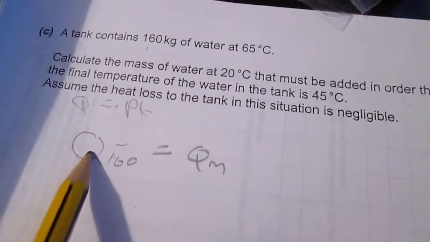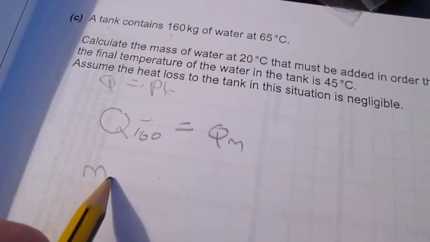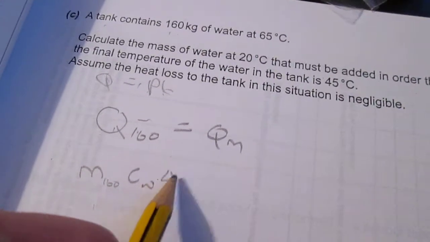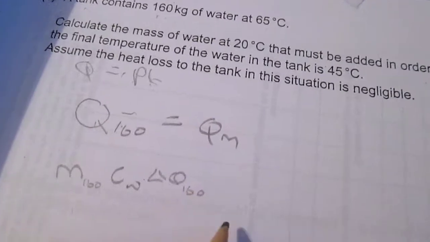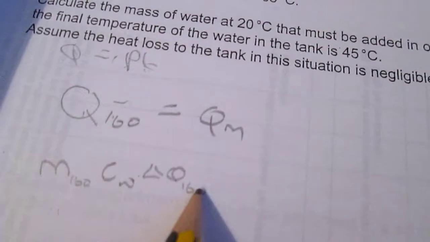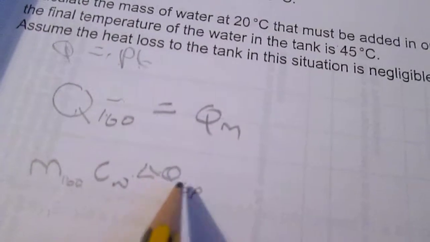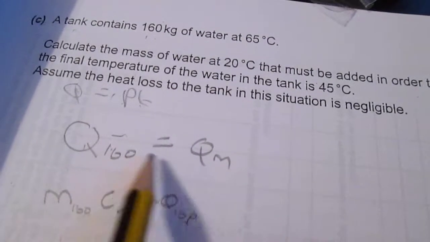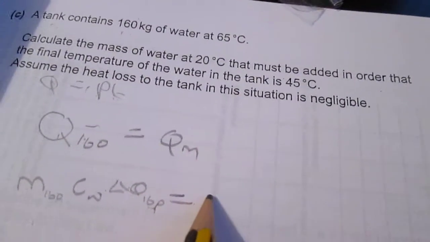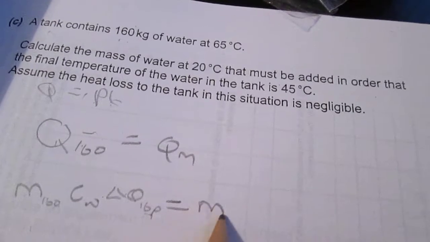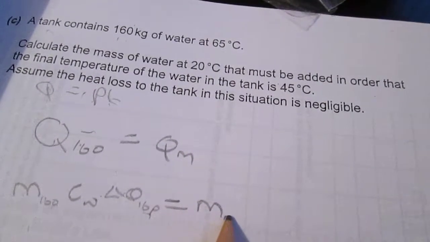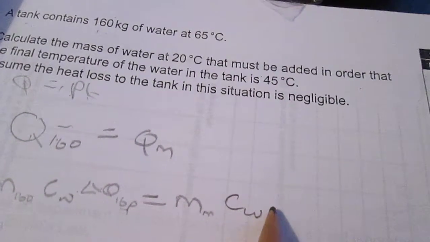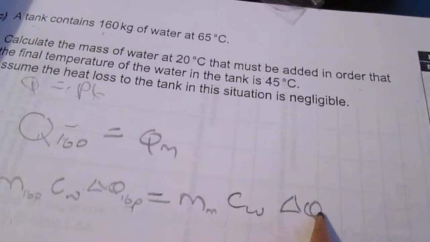So I'm going to put in my specific heat capacity equation. It's the mass of the 160 times the specific heat capacity of water times the change in temperature for the 160 kilograms. These little subscripts here are just showing that that's the change in temperature for the 160 kilograms, and that's the mass, which I'm going to substitute in a wee minute. So that is equal to the energy of this new one. So it's the mass of the new amount of water, then it's also the specific heat capacity of water times that change in temperature of this new water.